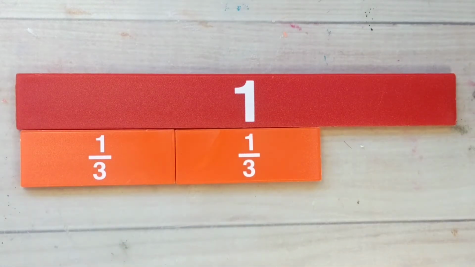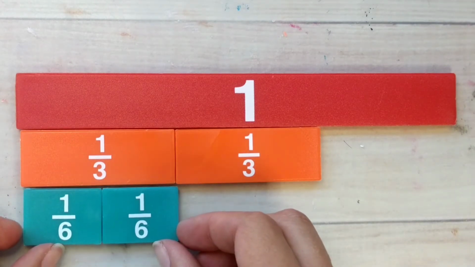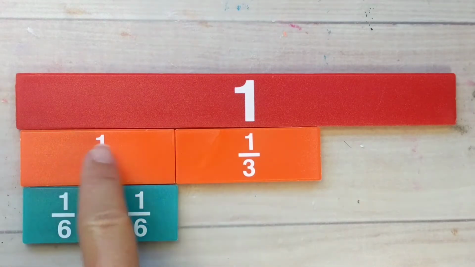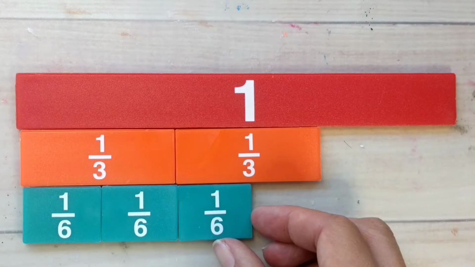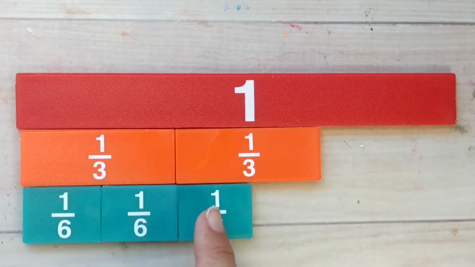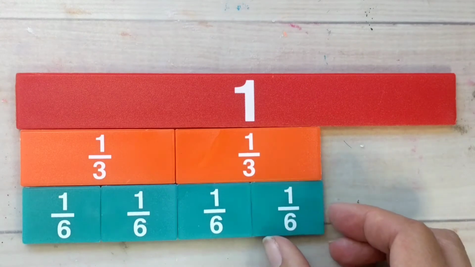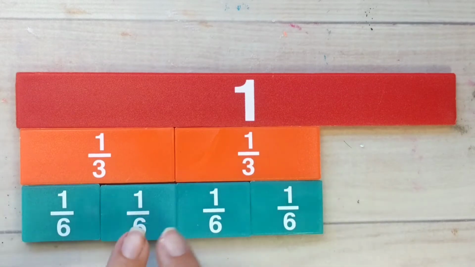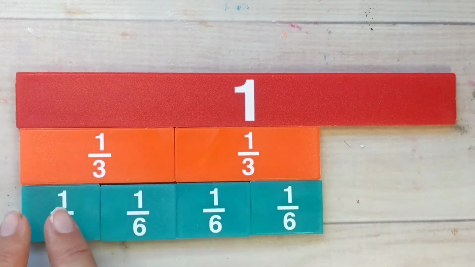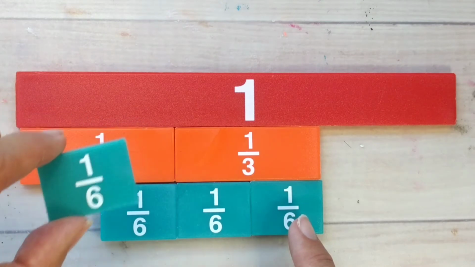So if we use our little tiles here, we can figure out that if I want to divide this 2/3 by 4 equal parts, 1, 2, 3, 4, 1, 2, 3, 4, so 2/3 divided by 4 is 1/6.